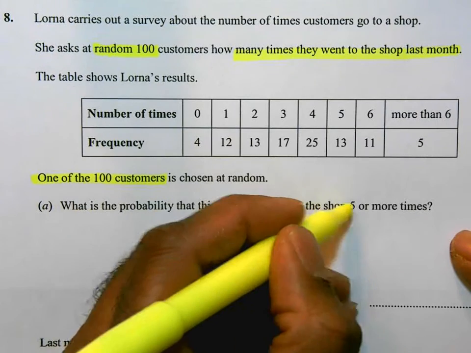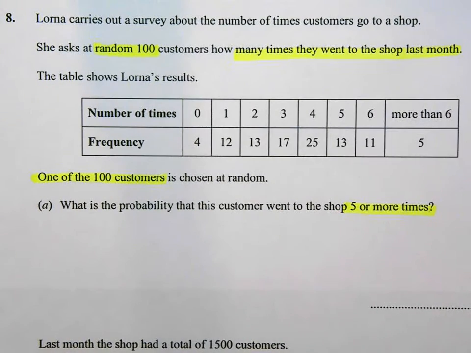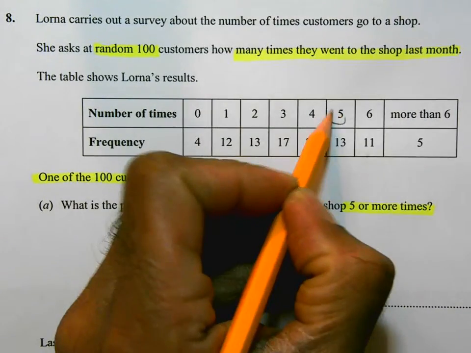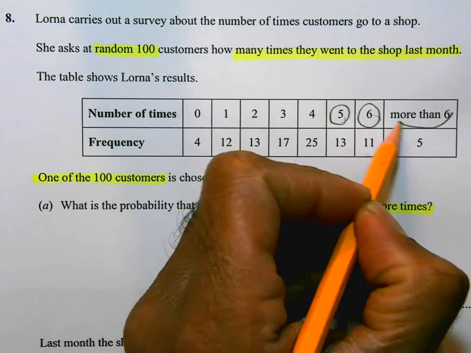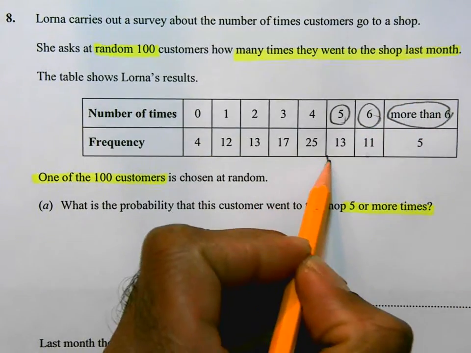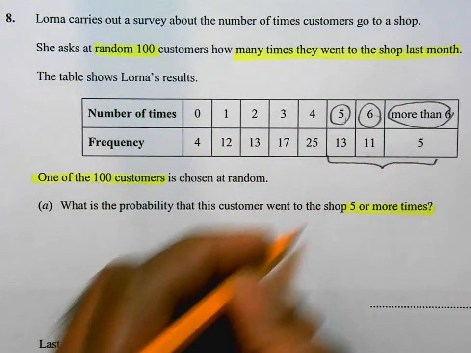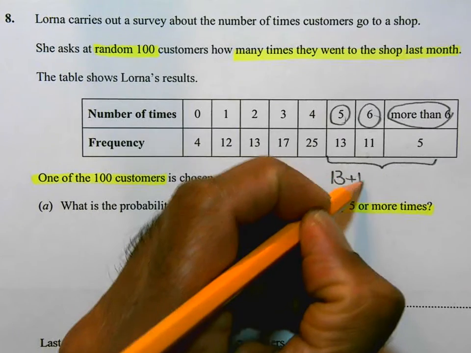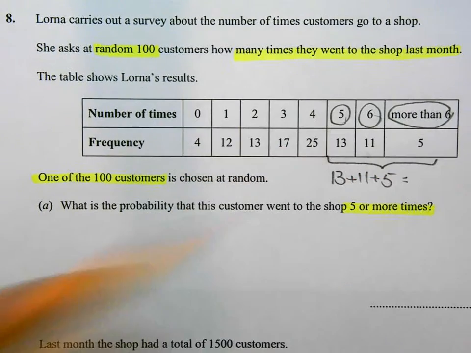So 5 or more times, in this survey, we're thinking about 5, 6, or more than 6. That's 5 or more times. So I need to add up these 3 values. 13 plus 11 plus 5. 13 plus 11 is 24, plus 5 is 29.